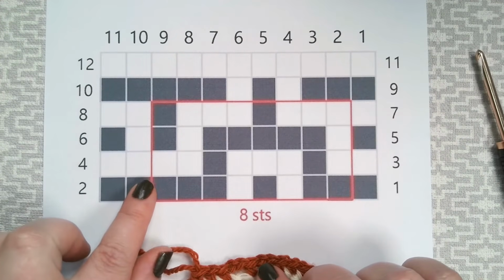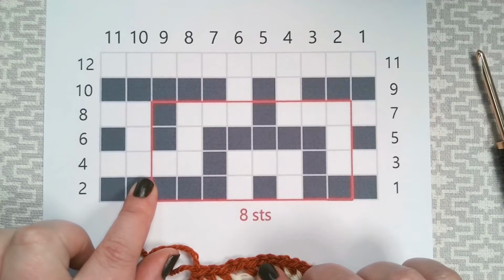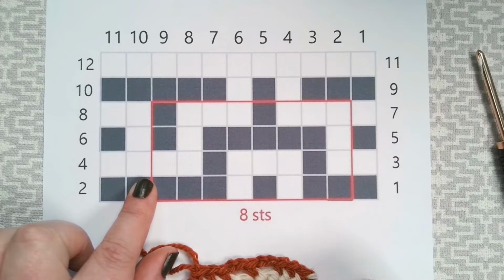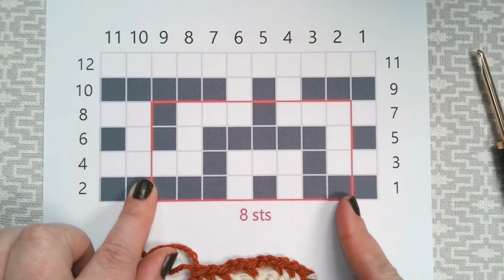So now we are at the end of our red box, which is a pattern repeat. If we want to repeat a pattern, we have to go back to the beginning of the red box, which is here.